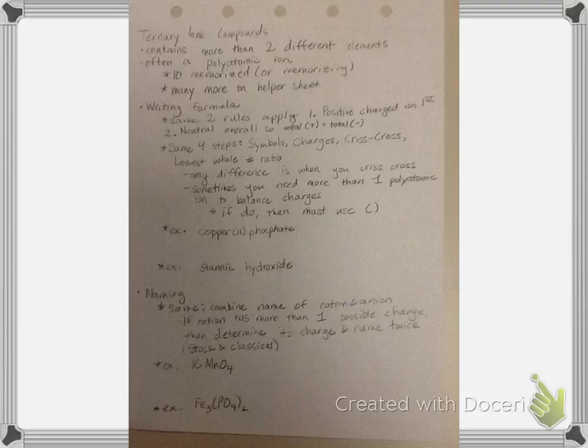So you're probably going to choose to do it the shortcut way because, well, let's be honest, everyone likes a shortcut. So you're going to write your symbols, the charges, crisscross, and do the lowest whole number ratio. The only spot where you have to be careful about this is when you crisscross. If you need more than one polyatomic ion, you have to use parentheses.